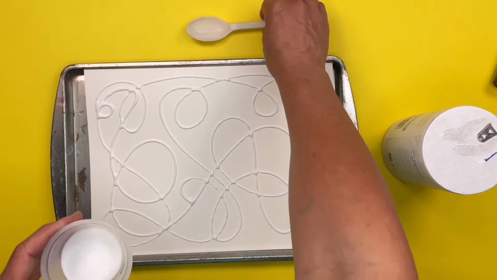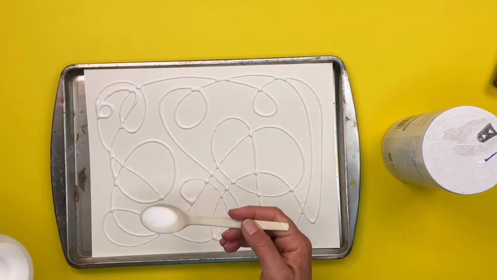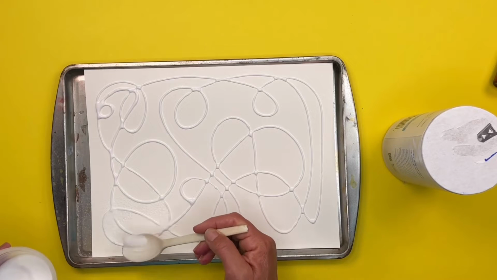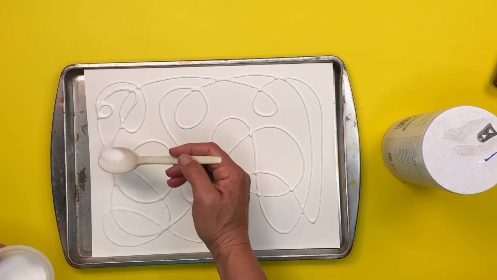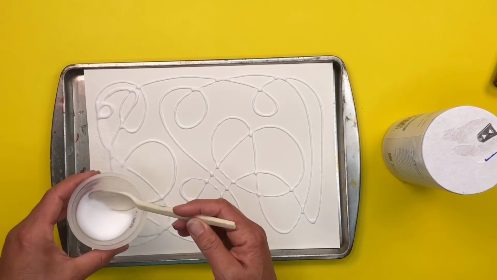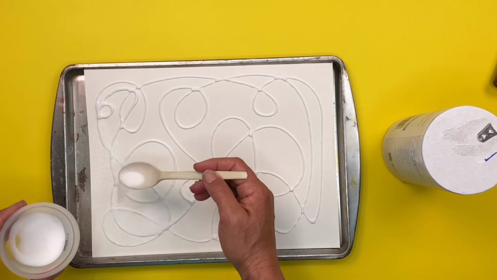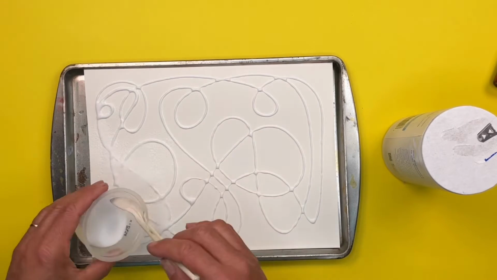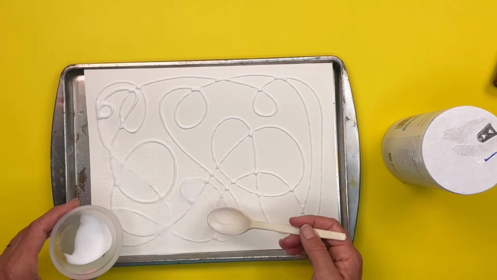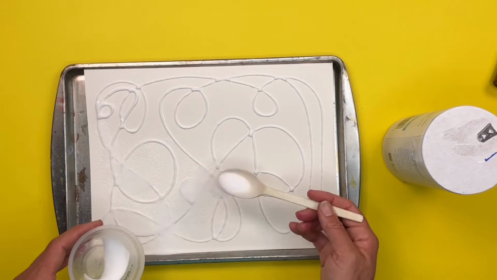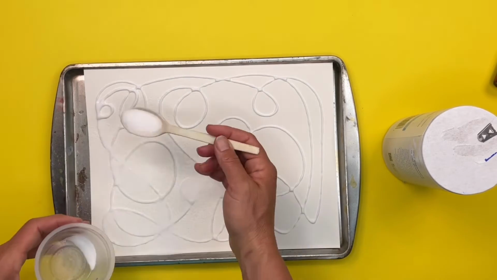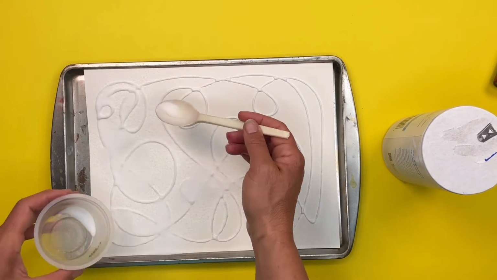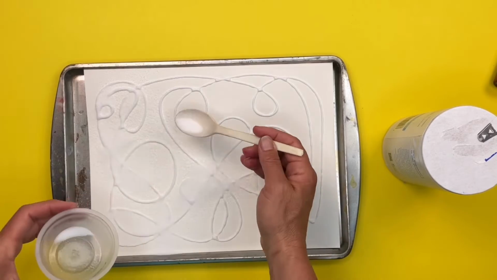You could sprinkle the salt in a variety of ways. I am starting with a spoon and a small container, but you could also use a salt shaker. You could also pick it up with your fingers and sprinkle it around a pinch at a time. Start on one side of the page and sprinkle the salt over the glue a little bit at a time. Pay attention to where you've already sprinkled the salt. Look for the wet glue and make sure that it's covered.